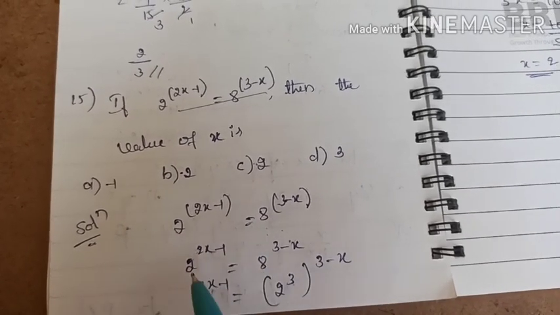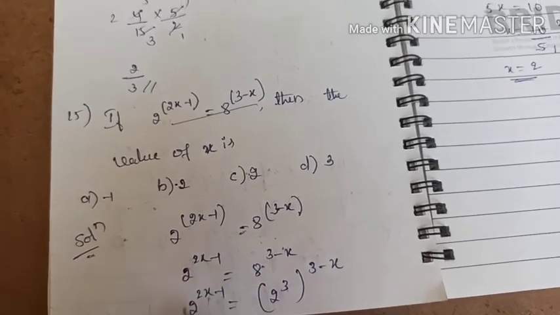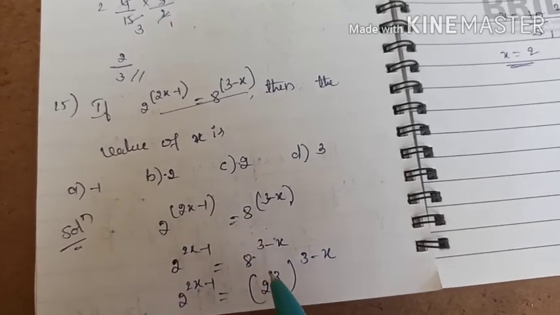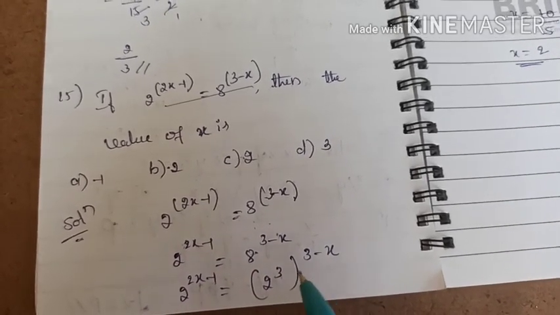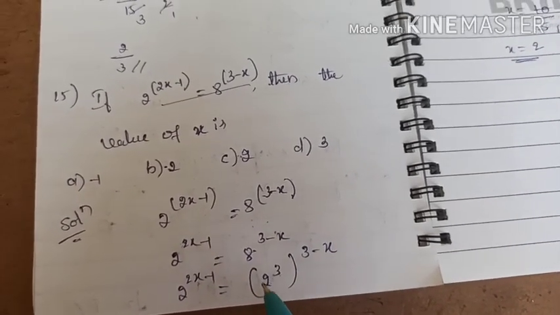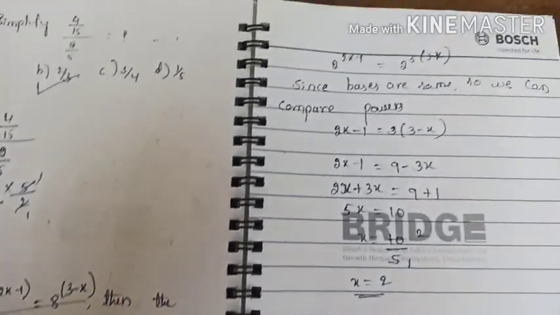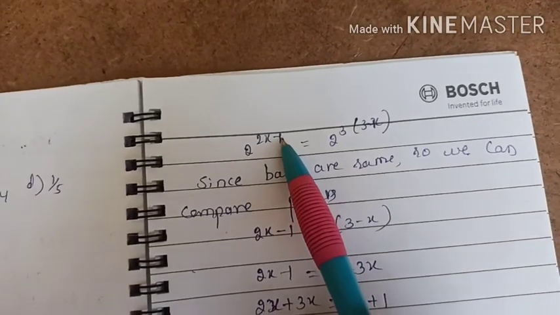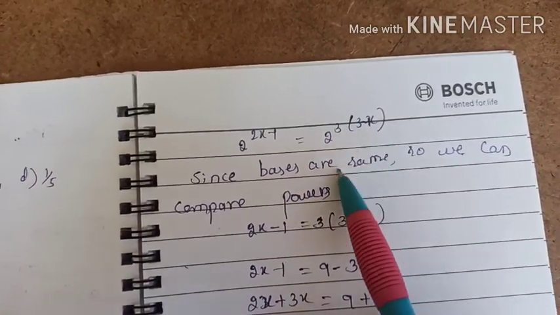First we need to make the bases the same. Write down LHS term as it is, and on the right side this 8 we will write as 2 to the power of 3, that is 2 into 2 into 2, 2 twos are 4, 4 twos are 8. So 2 cube whole to the power of 3 minus x. Therefore 2 to the power of 2x minus 1, equals 2 to the power of 3 into 3 minus x.